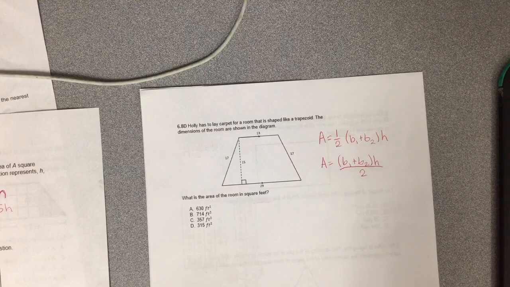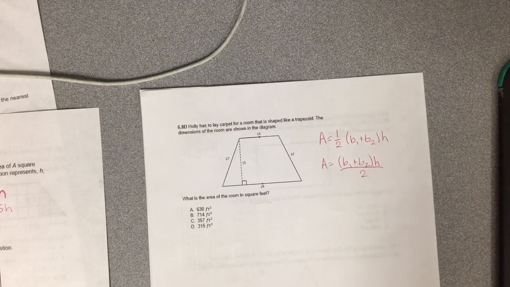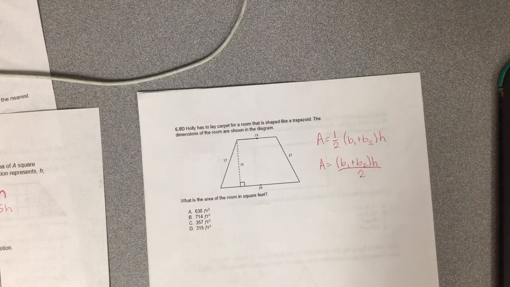So you're going to have to find the area of the room in square feet. The only things that matter are the bases and the height. And the height is always perpendicular to the bases. It is important that you understand perpendicular means it forms a right angle with the bases. So be careful not to use what we called our dumb sides, because that would be a big mistake.